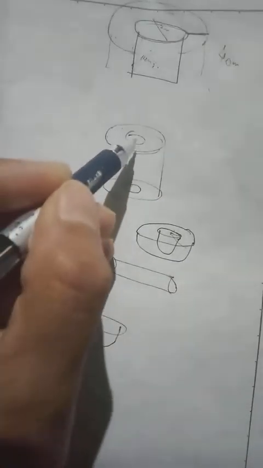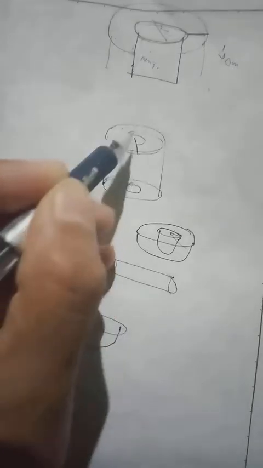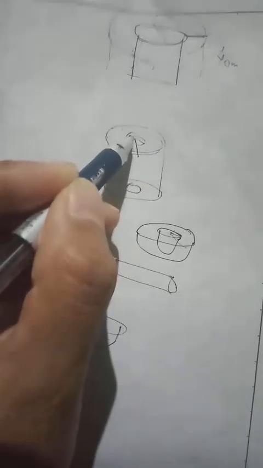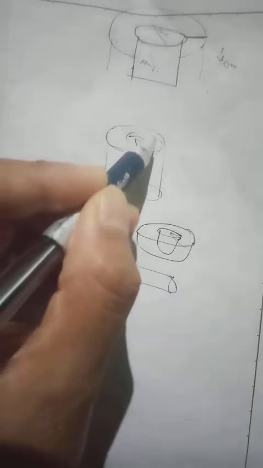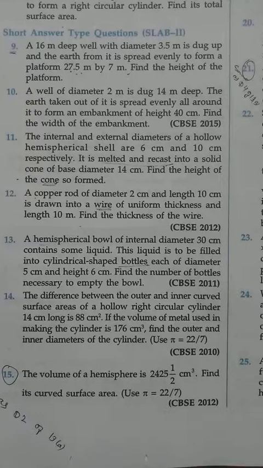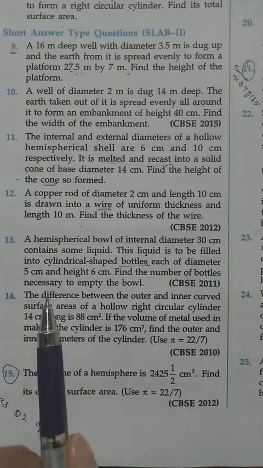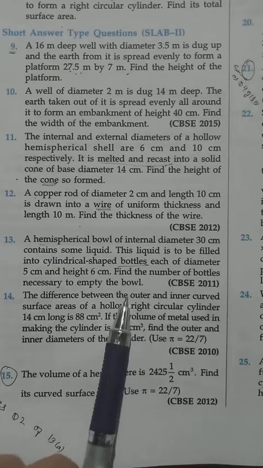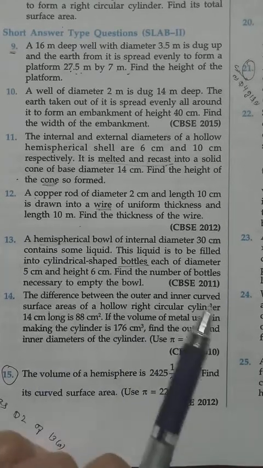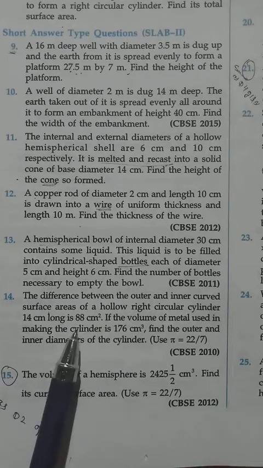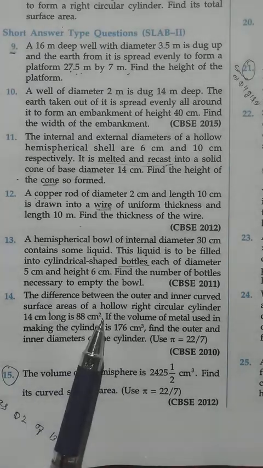So we will have an external radius, an internal radius, and the difference between these two radii will give us the thickness of the cylinder. Then in that particular cylinder, the difference means we subtract the outer curved surface area and the inner curved surface area. It gives us 88 cm square.